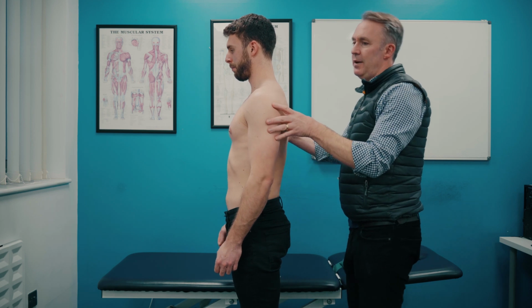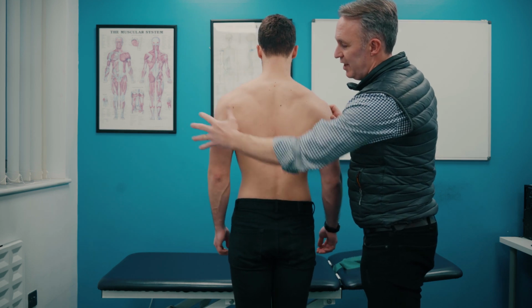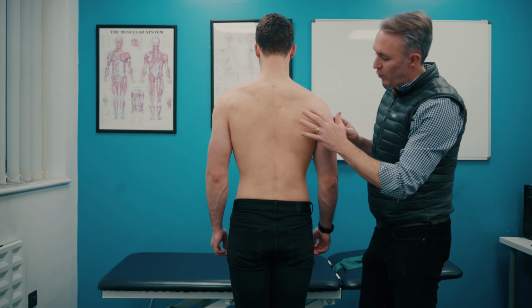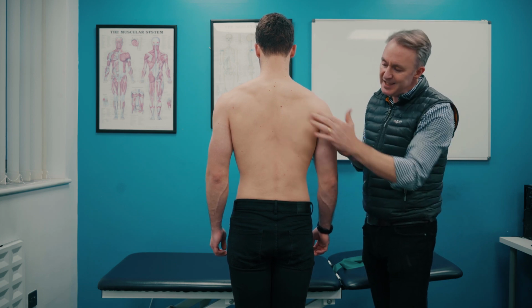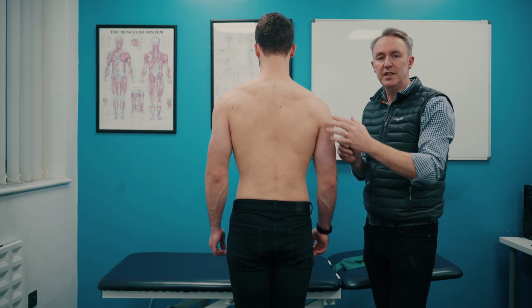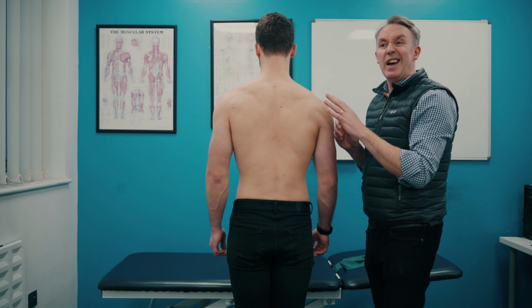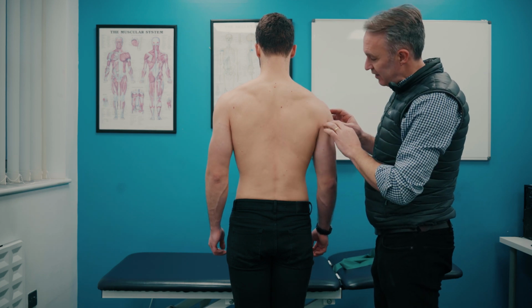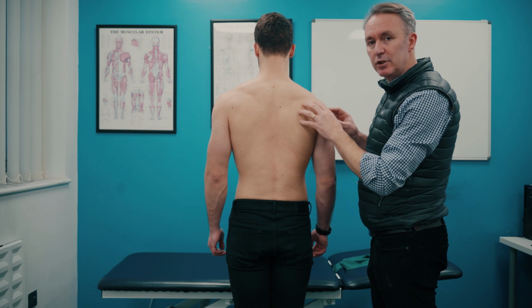So what we've done there is we've worked this area, okay? And we've worked the back of the shoulder. And this is one of the weakest areas of the shoulder. This is one of the areas where normal daily life will affect this, okay? And we need to get control of this.